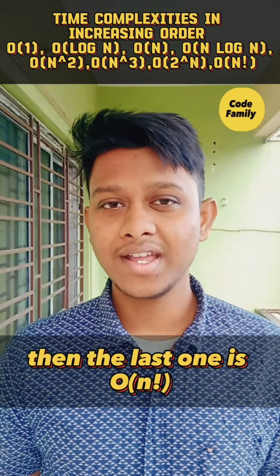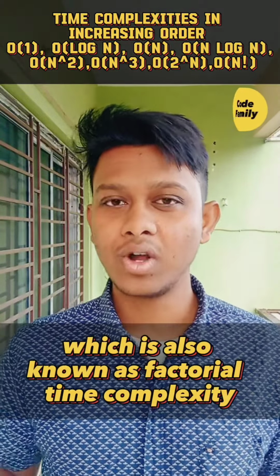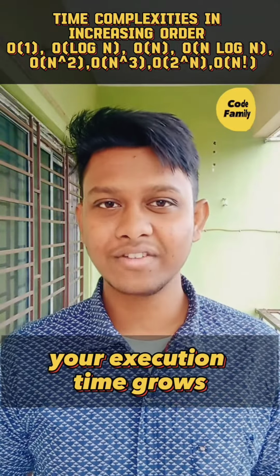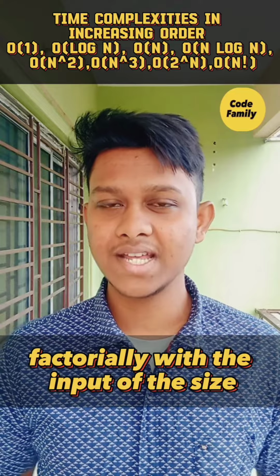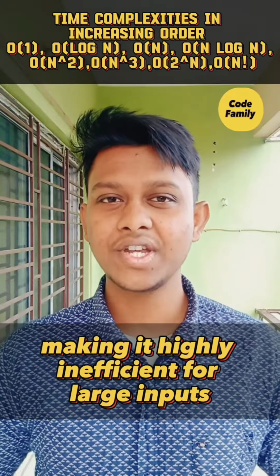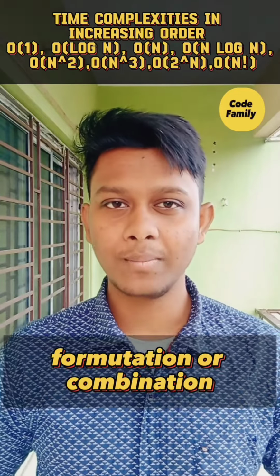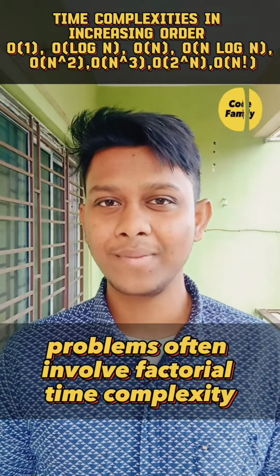Then the last one is O of n factorial, which is also known as factorial time complexity. Here the execution time grows factorially with the input size, making it highly inefficient for large inputs. For example, permutation or combination problems often involve factorial time complexity.